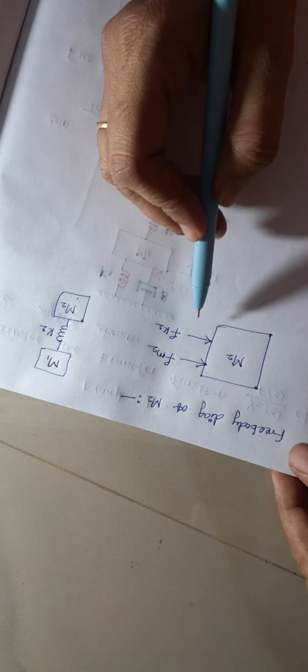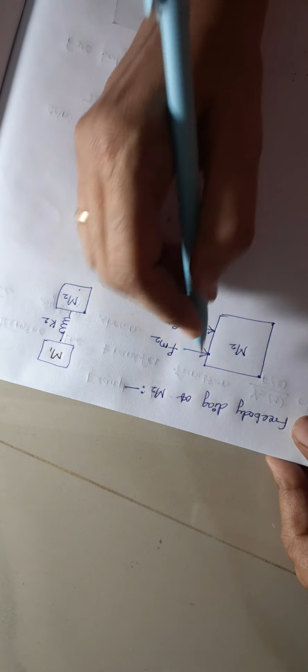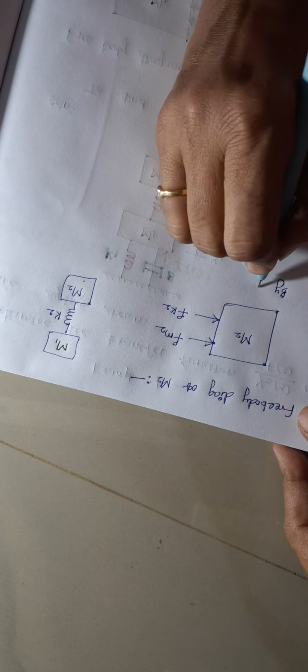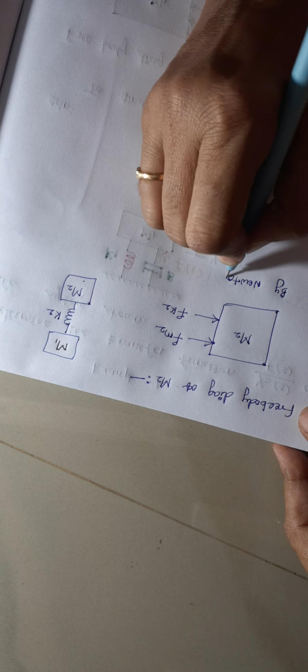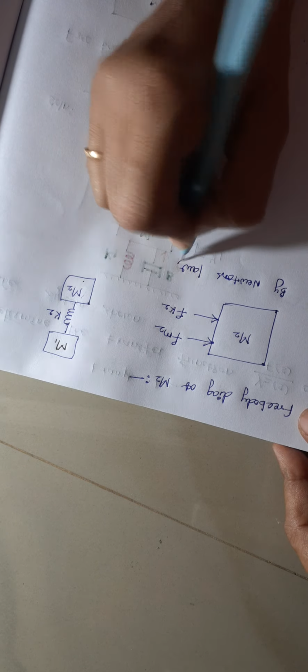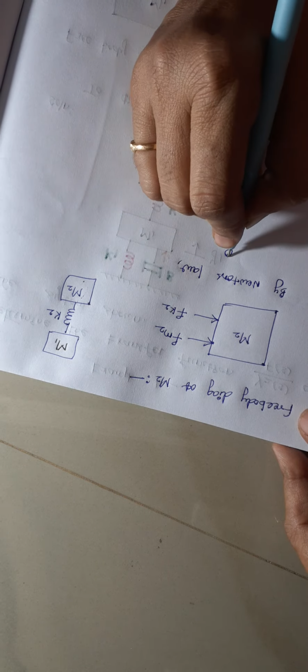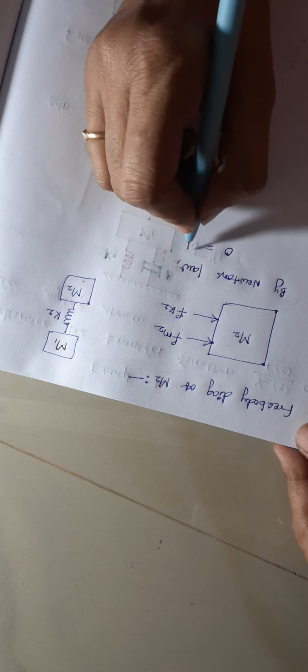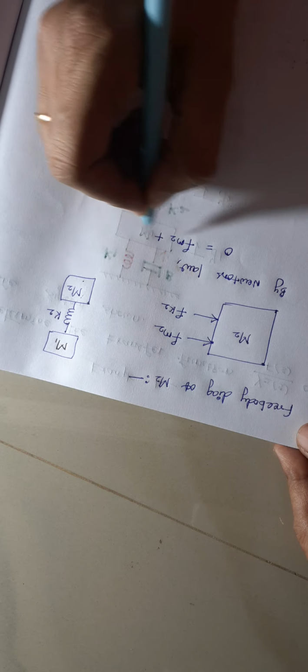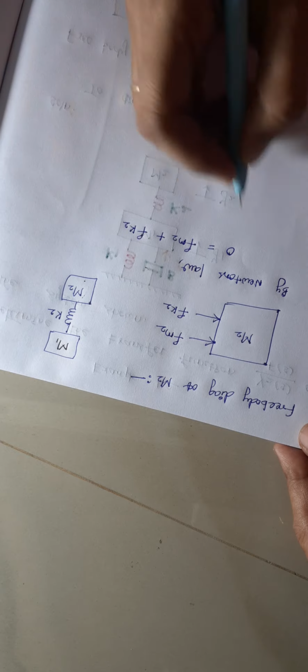So now I am going to write the force balance equation. Again by Newton's law, here the applied force is 0. So the opposing force is nothing but f m2 and f k2.